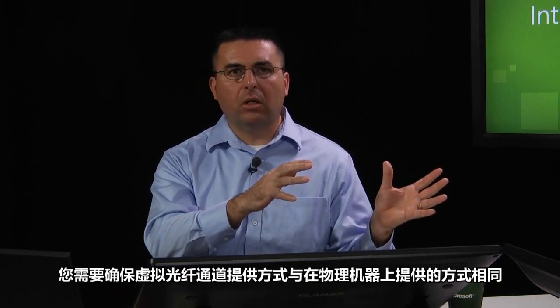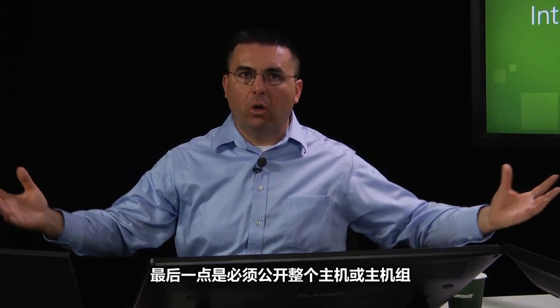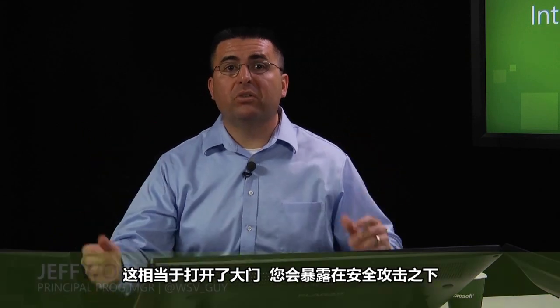What you really want is to make sure that virtual fiber channel is provisioned exactly the same way you would on a physical machine, which is you give a VM a worldwide node name and a worldwide port name. The last thing you want to do, for example, is expose an entire host or an entire set of hosts just so you can live migrate around. You're basically opening yourself up to potential security vulnerabilities by opening the door that wide. Think about fiber channel best practices. Why do you use worldwide node names and port names in the first place? It's so that you can provide very limited, very specific access for a specific server node to a specific fiber channel LUN. So we've done the same exact thing here.